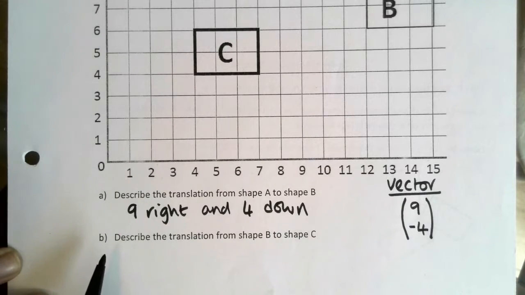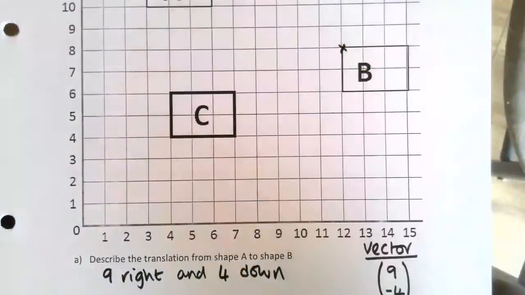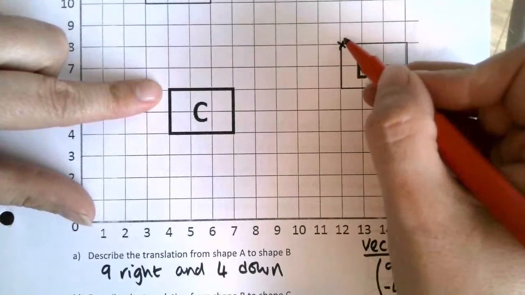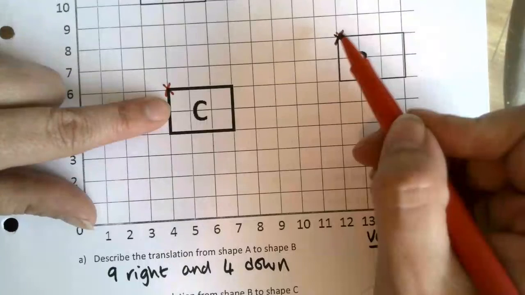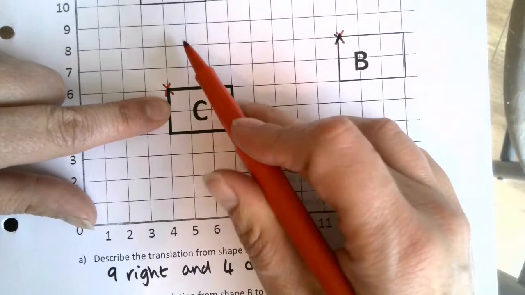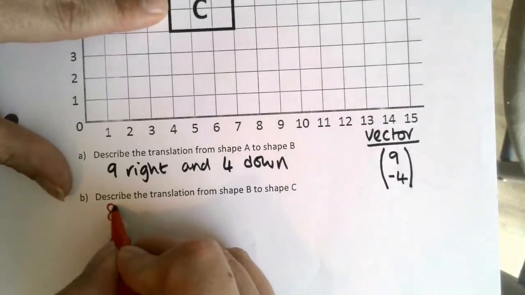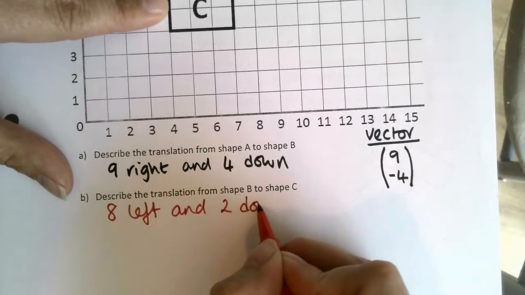Let's look at B. Describe the translation from shape B to shape C. So from B to C. Again, if I pick this top left corner, that's going to be there to there. This time from B to C, we've gone 1, 2, 3, 4, 5, 6, 7, 8 left and 2 down. So 8 left and 2 down.